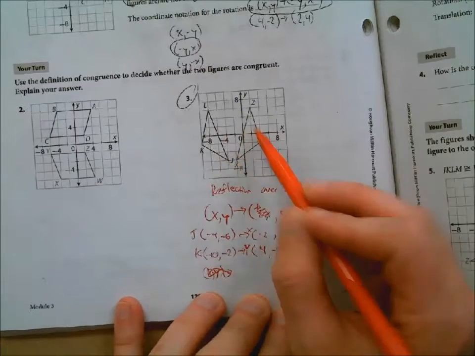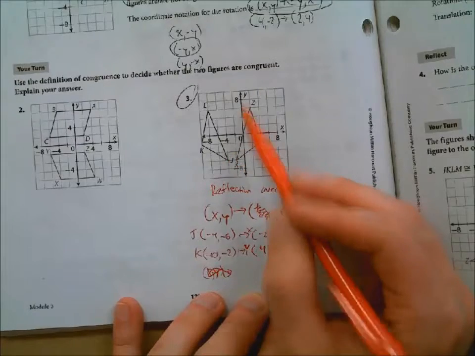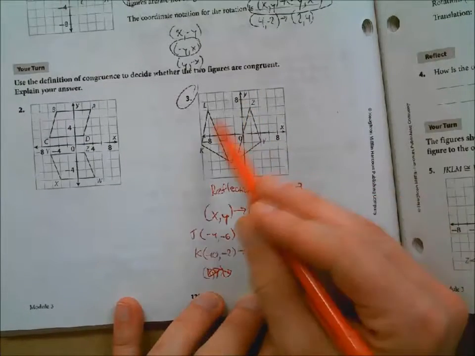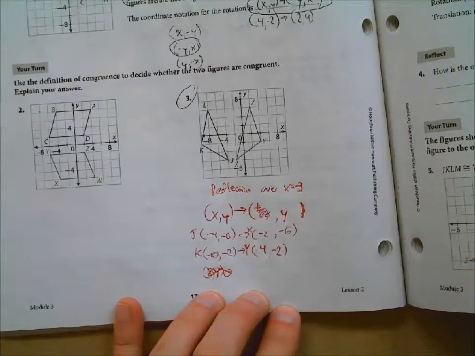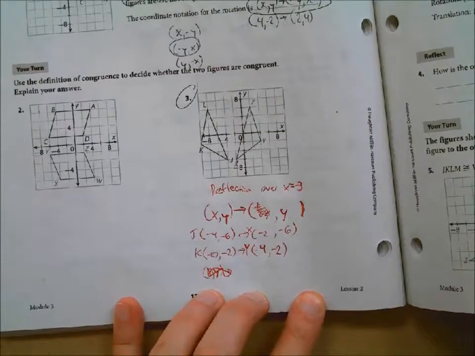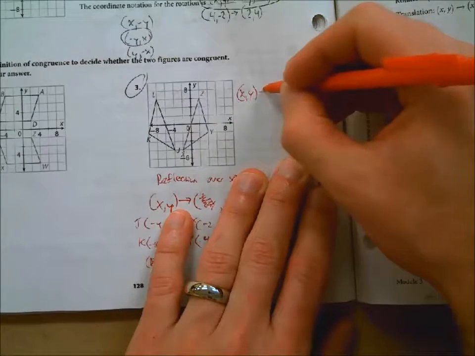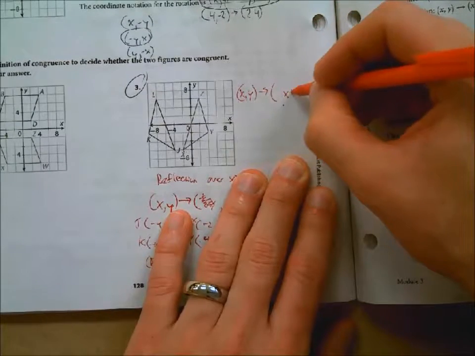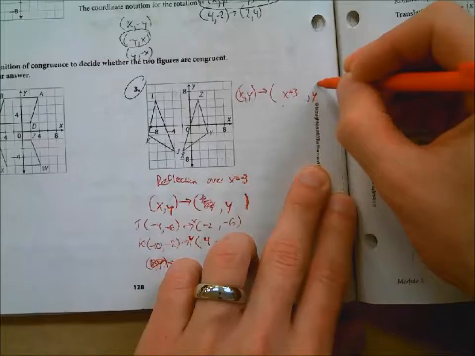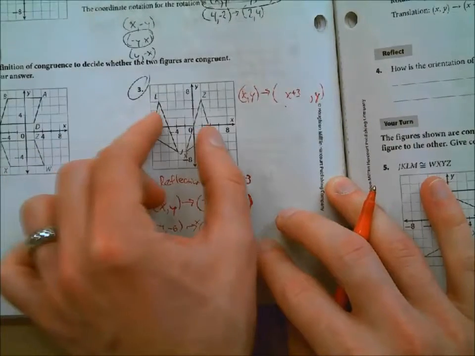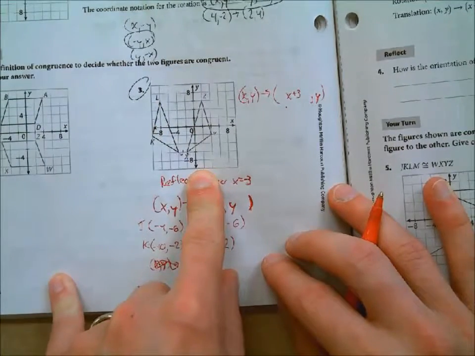So what if we took this transformation and shifted it so that the y-axis is our line of reflection? In order to shift these shapes so that my y-axis is the line of reflection, how do we need to shift it? To the right 3, right? And so I'm going to take my x and add 3 to it. y is going to stay the same. So now I've taken my original shapes and moved them right 3 so that my y-axis is now my line of reflection.